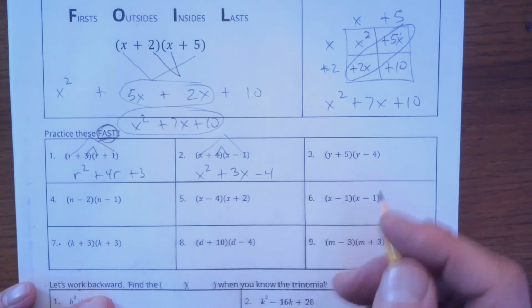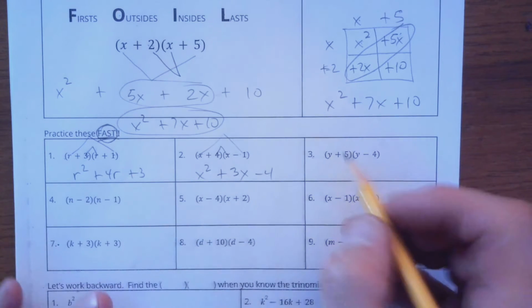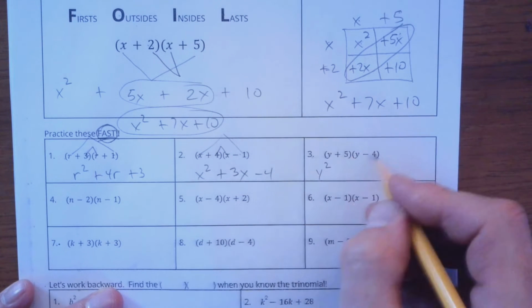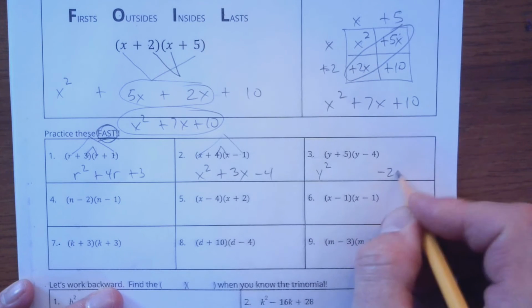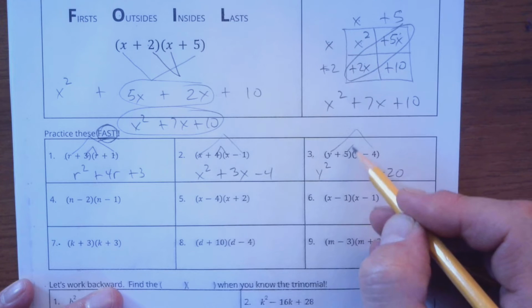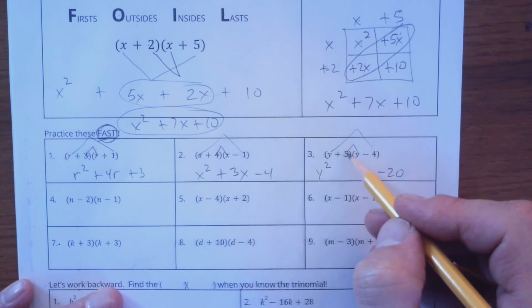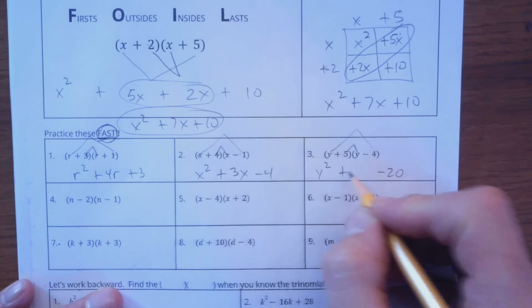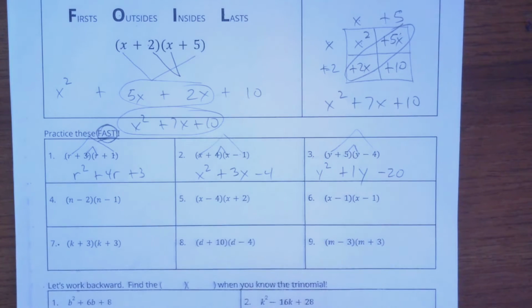Let's do another one. Okay, firsts are y squared, lasts are negative 20, and then let's do the outside and the inside. So 5y minus 4y is 1y. So we did it.